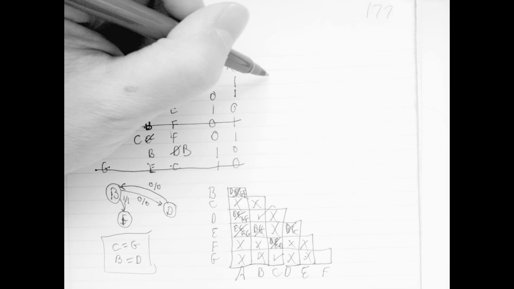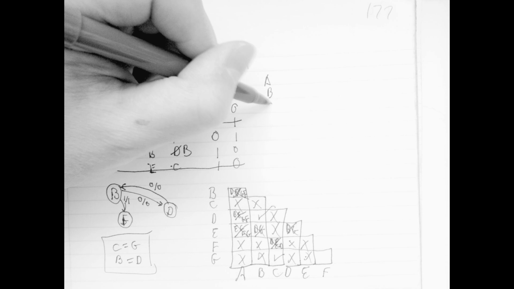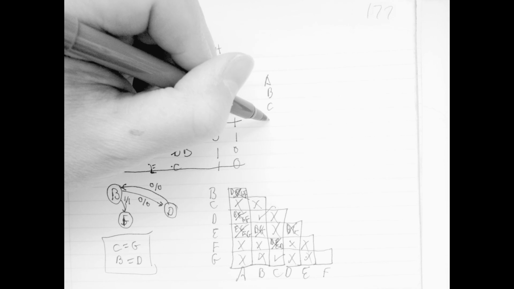If we rewrite it, it becomes A, B, C. We skip D because we removed that.